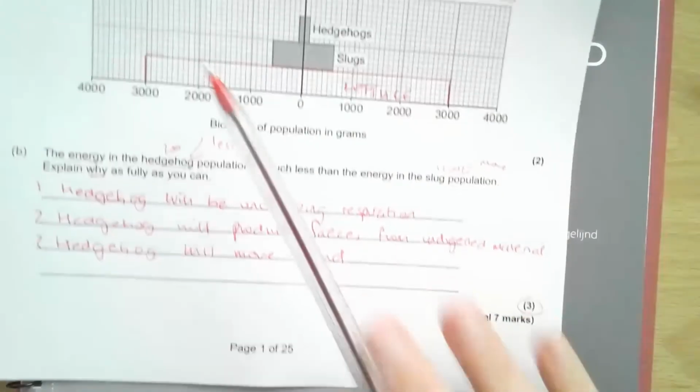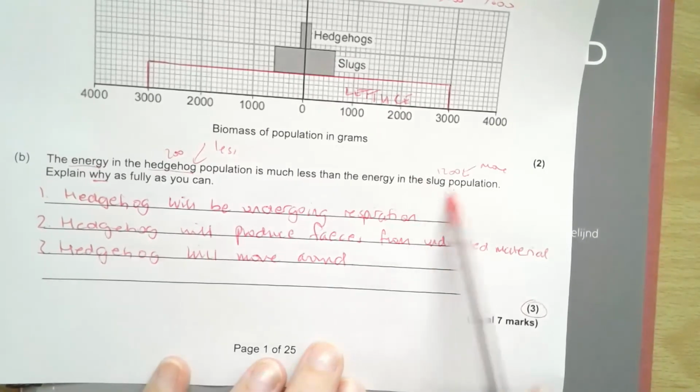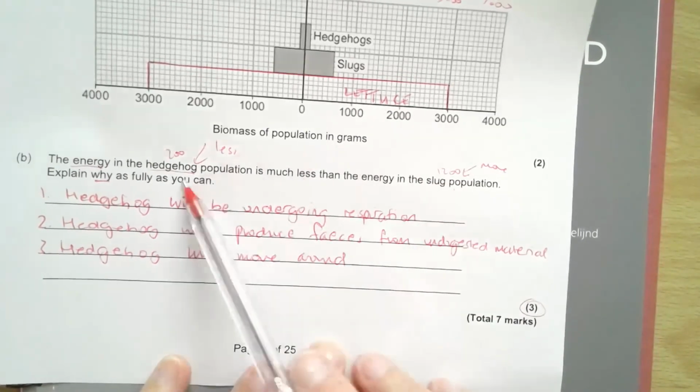And this question, when it was set in an exam, was found to be rather weakly answered. The reason it was weakly answered is because although students did put movement and heat and feces in, if they'd left it at that, they would have got all the marks. Unfortunately, a lot of students go on to say that it's the slugs that are doing these things, and it's not, it's the hedgehogs.